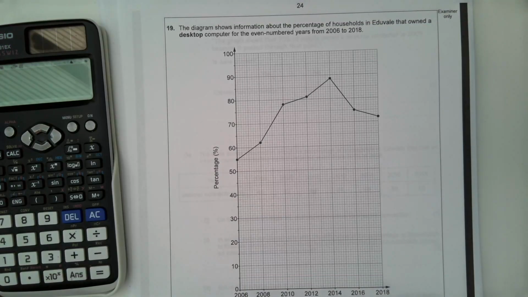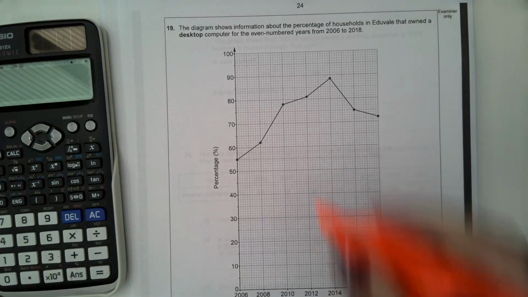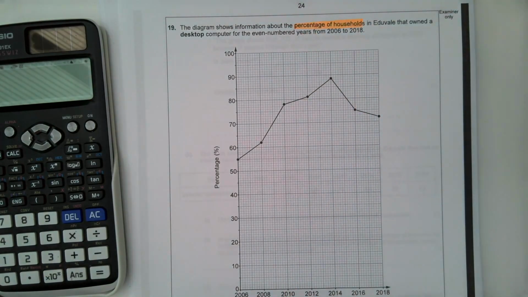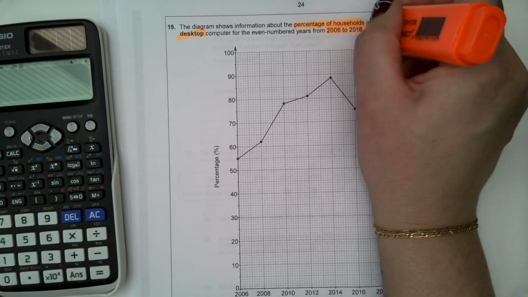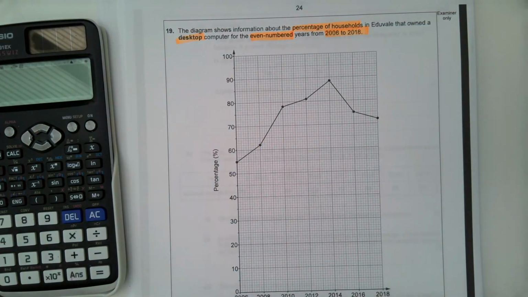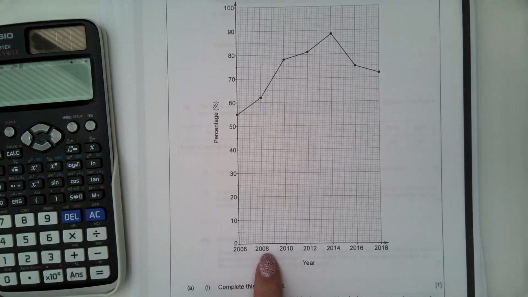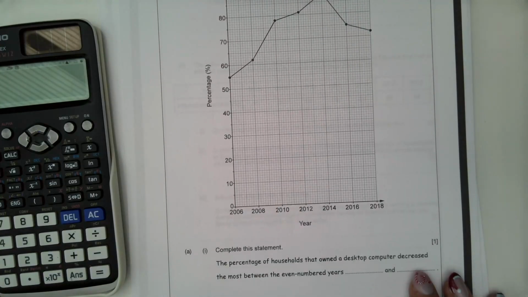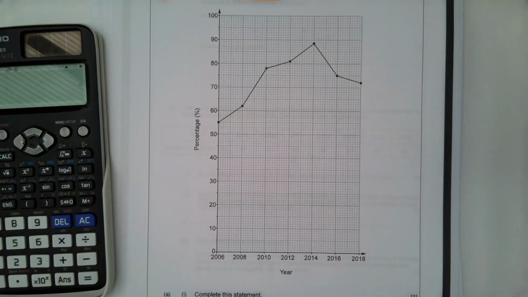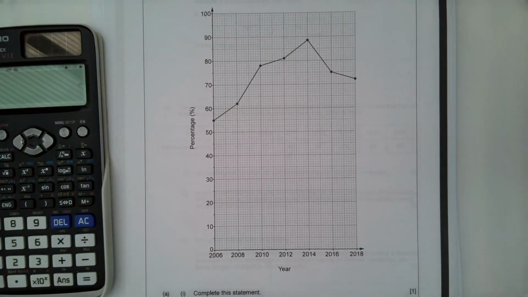Question 19. The diagram shows information about the percentage of households in Eduqas that owned a desktop computer for the even numbered years from 2006 to 2018. So we're dealing with the even numbered years. So we can see here 2006, 2008, 10, 12, 14, 16, 18, the even numbered years. Okay, so this is the diagram. Part A, complete this statement. The percentage of households that owned a desktop computer decreased the most between the even numbered years blank and blank. So we're looking for the highest decrease between 2 years.